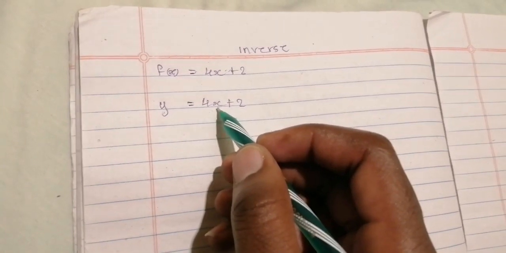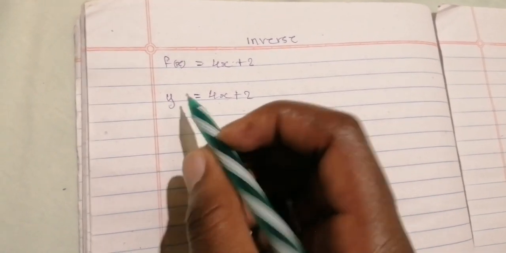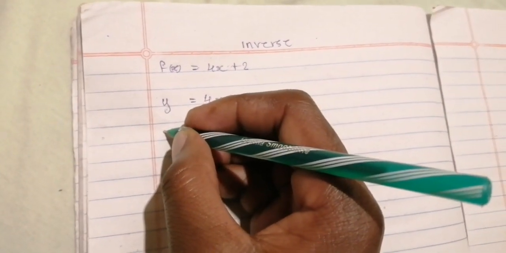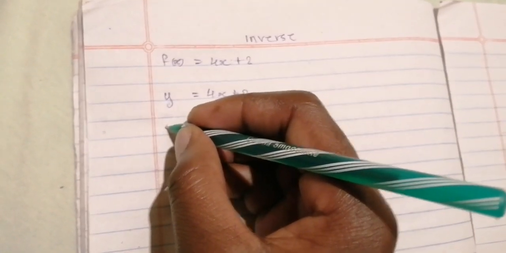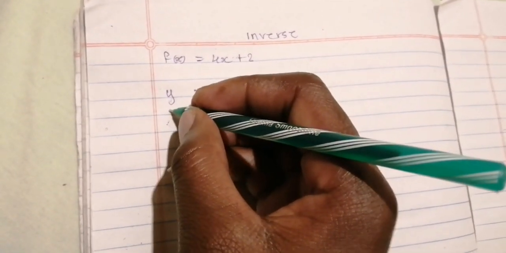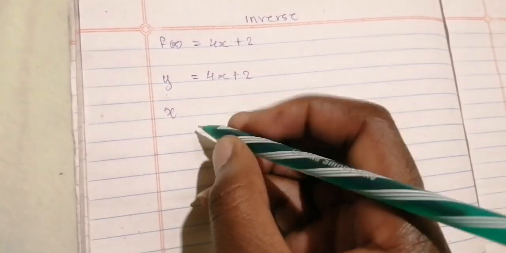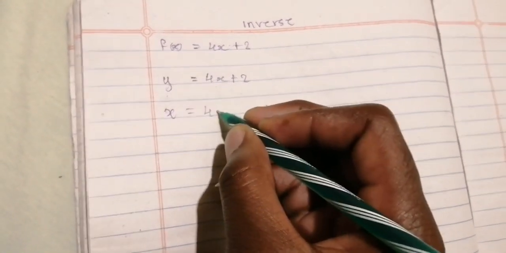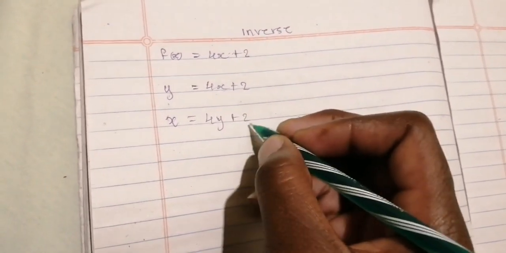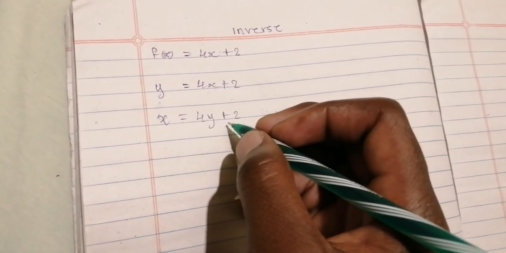So where there is x, you replace with y. Where there is y, you replace with x. So we are going to have something like this: x is equal to 4y plus 2. After writing that, we are going to isolate y.